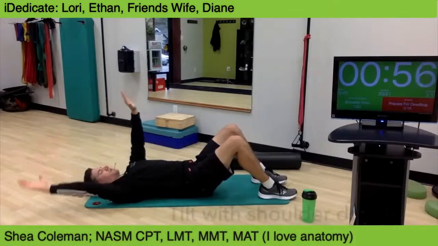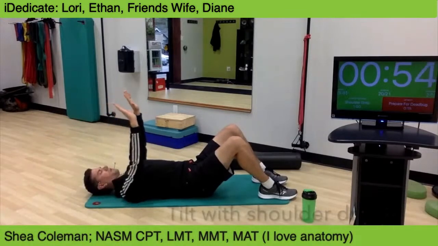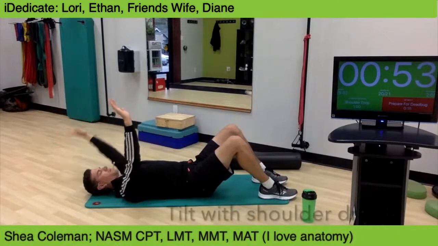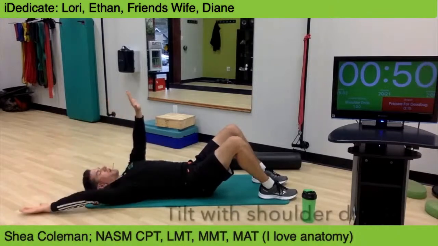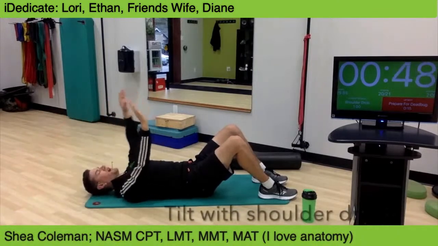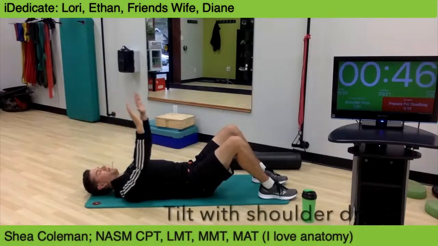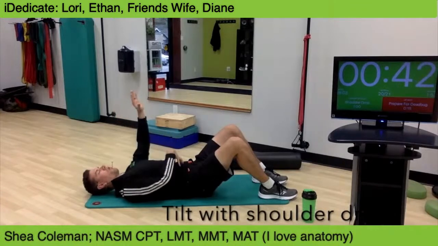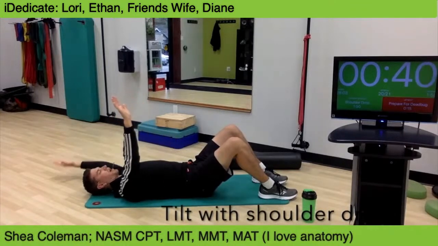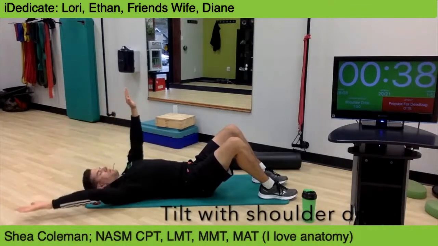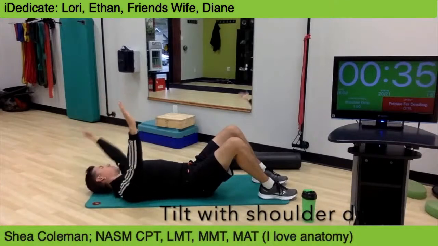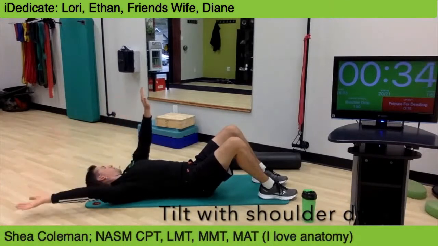Firm core compression. Make sure that stays in place. Do not arch your back thinking it's helping to get more range of motion. You will get whatever range of motion is there, then pause at the end of that range of motion, pull the shoulder blades back, down, and back. We train it this way because the more stability that we add to the shoulder blade, the more range of motion we're actually going to get out of the shoulder joint.